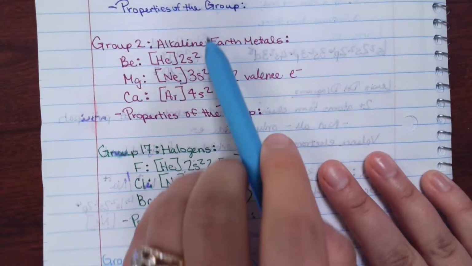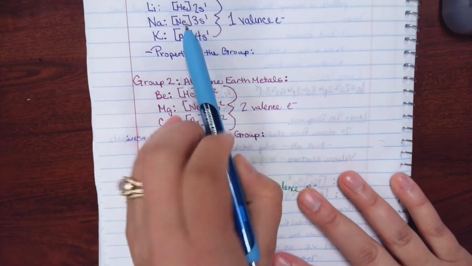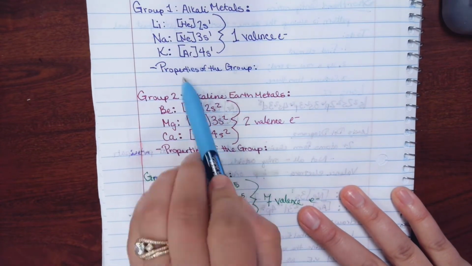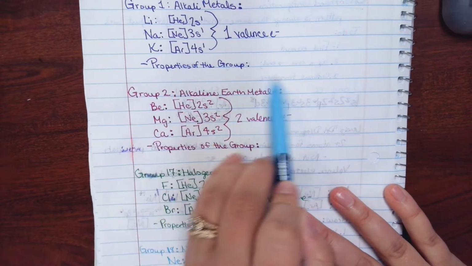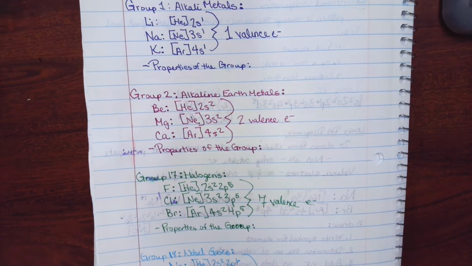So in your notes on Canvas, there are some reading passages over each of these special families. Because they're all in the same group, they're going to have similar properties. So what are some properties of the group? You're going to use those reading passages to determine some properties of the group.